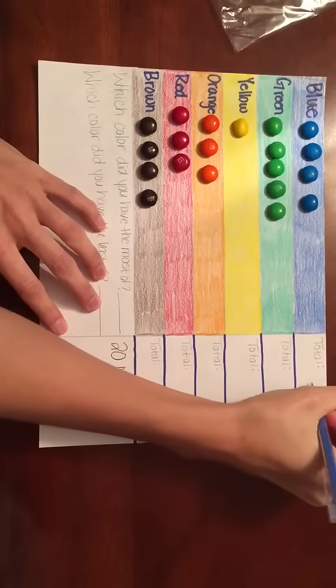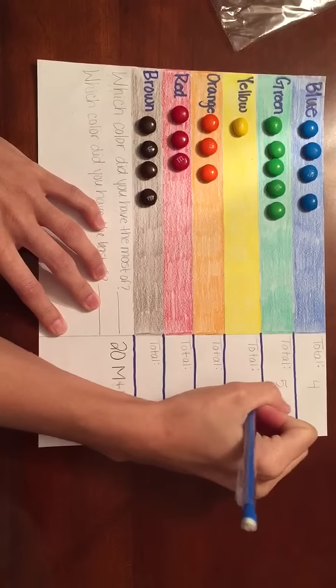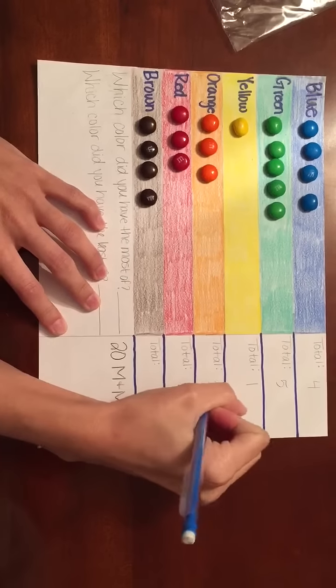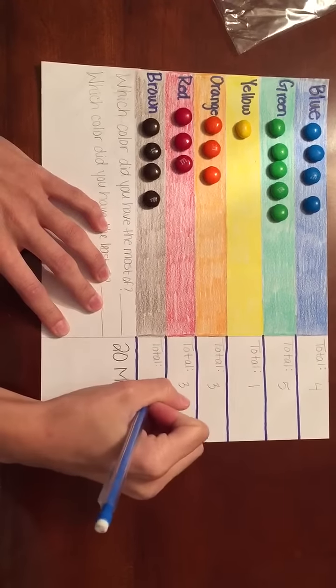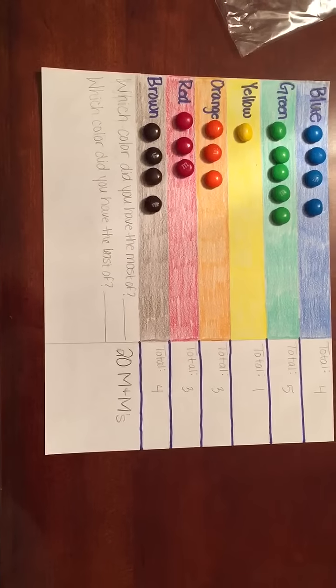So there's 4 blue ones, 5 green, 1 yellow, 3 orange, 3 red, and 4 brown. So when they have that done, I would begin to ask them questions.